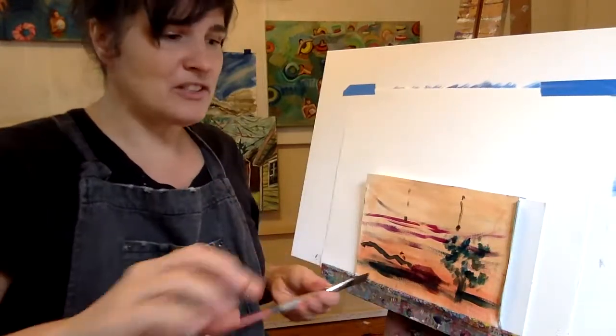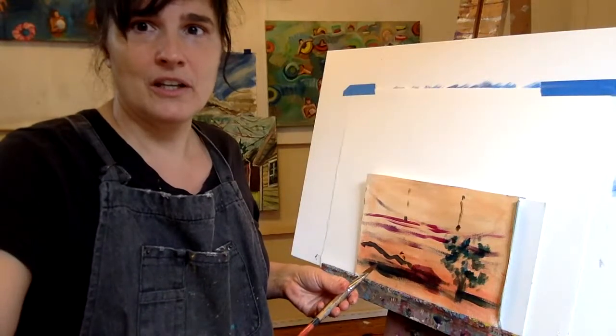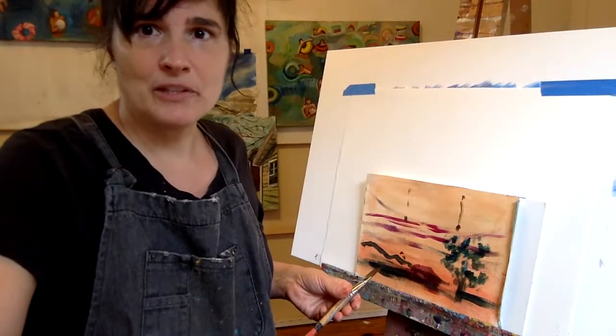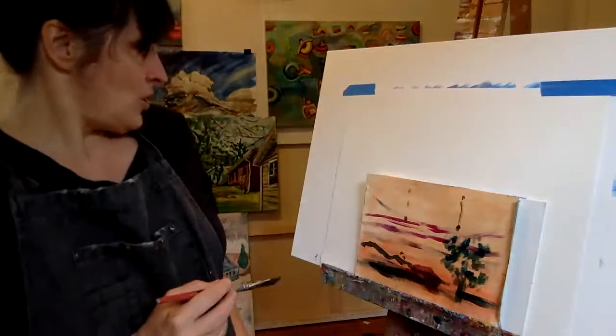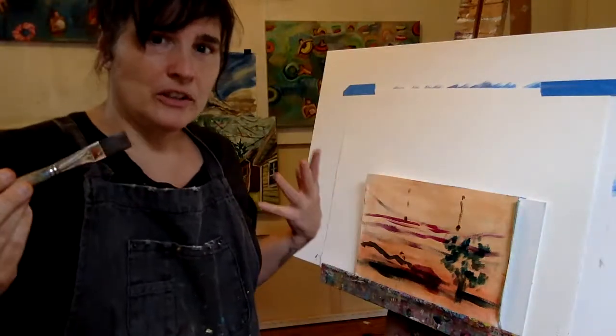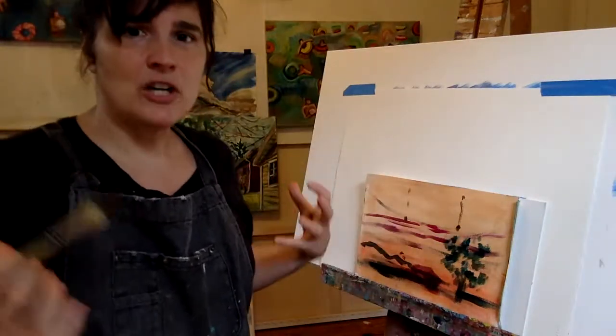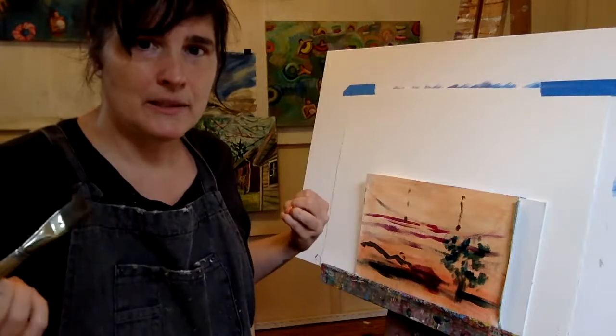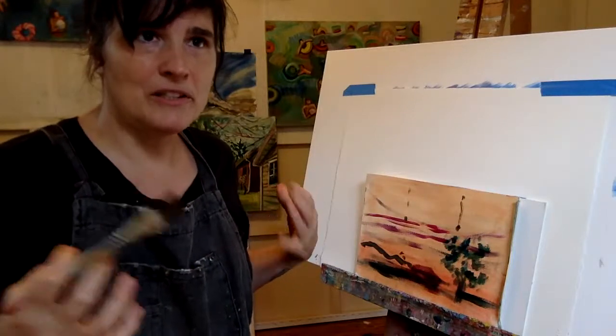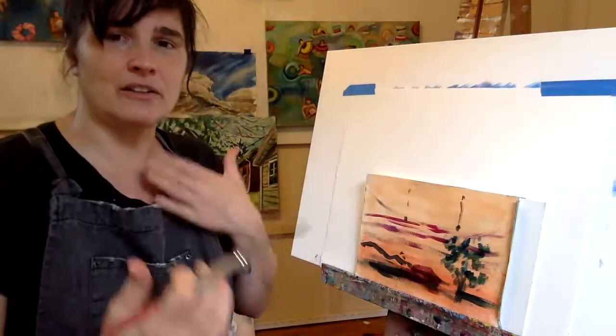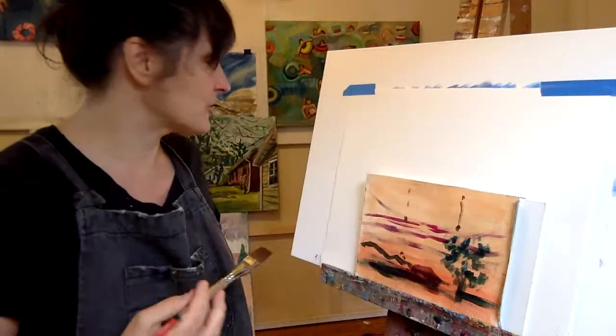Okay, so in my picture here, I'm going to start with the sky, and I'm going to work very loosely. And I'm going to try to preserve the element of the sunset here, the contrasting colors.